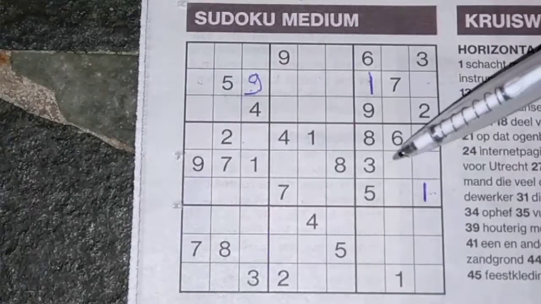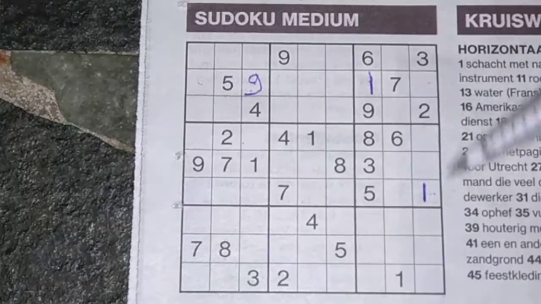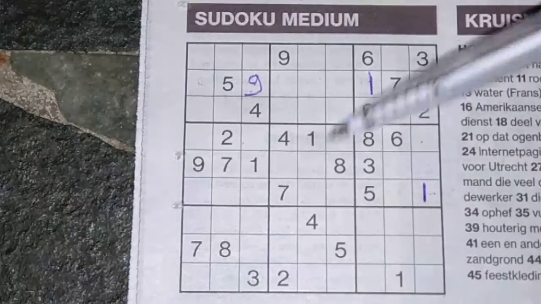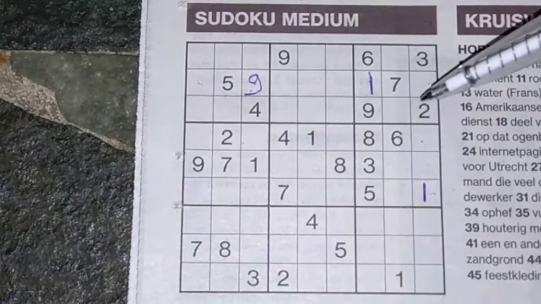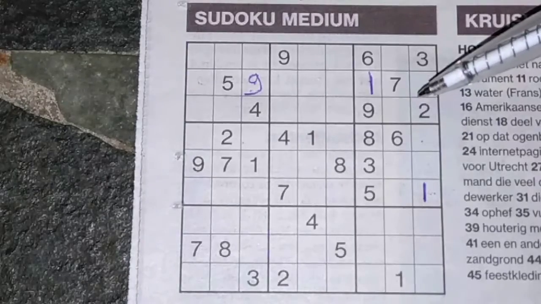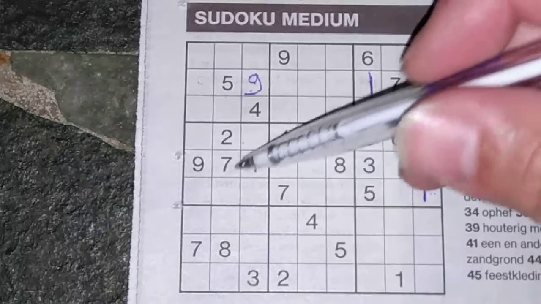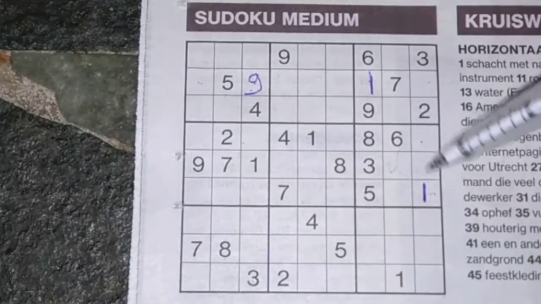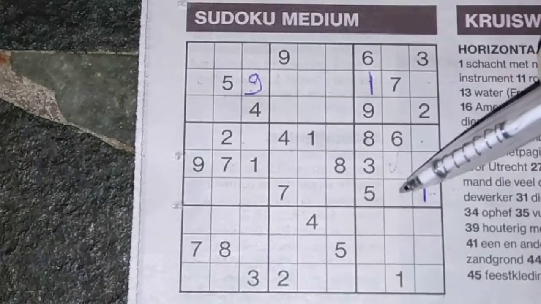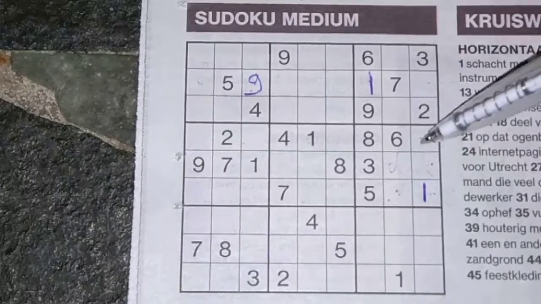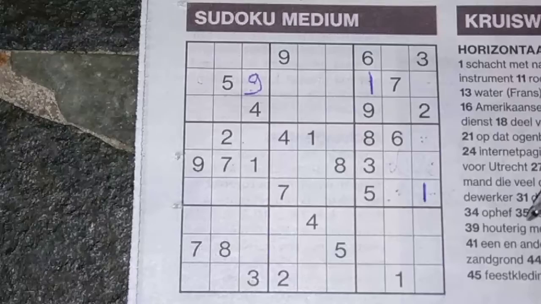We have a pair in this big square. 4 missing numbers in this big square. 2 of those numbers are the 9 and a 7. So in this row, no 9 and 7 in these 2 boxes. So the 9 and 7 go in those 2 boxes.